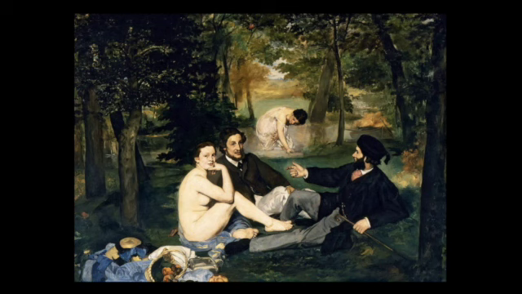So in this image, we see Manet's brother, and we also see a very common prostitute from the time, right? And she is the one that is nude here in the center.